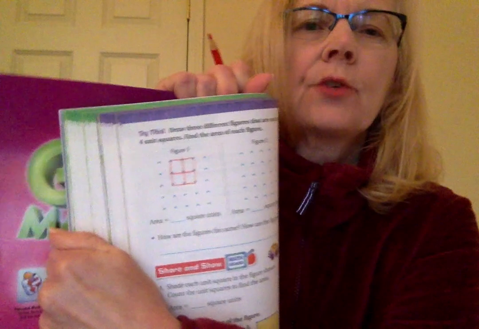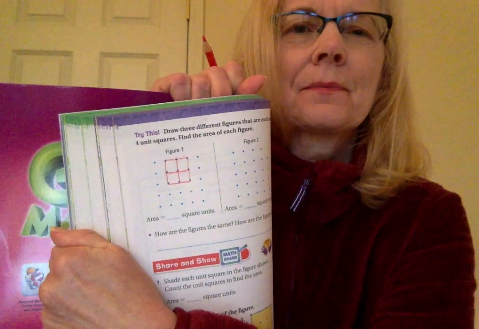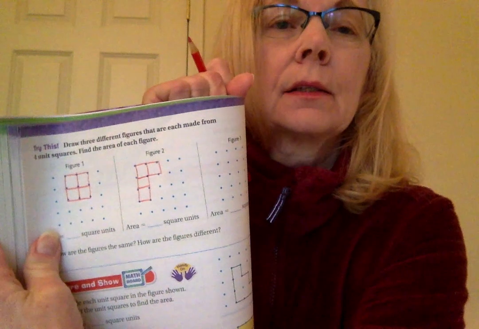Let's go ahead and try to draw something. You're just going to draw with 4 unit squares. Did anyone draw that? I'm going to try another one. Did anyone draw that?